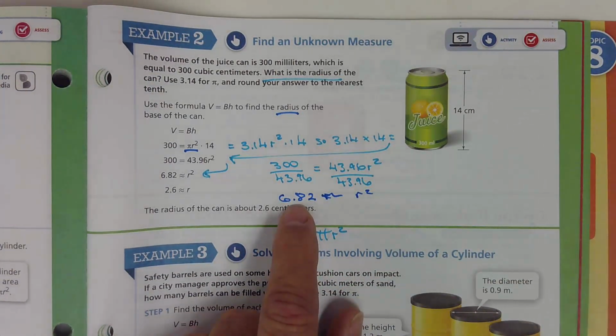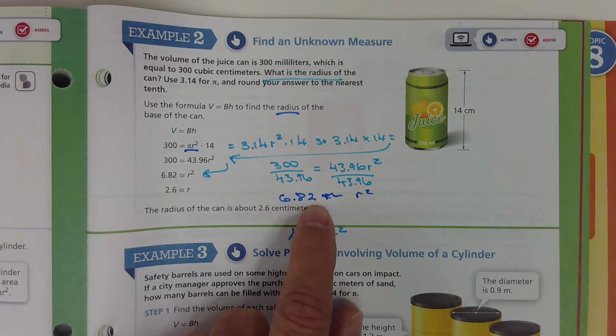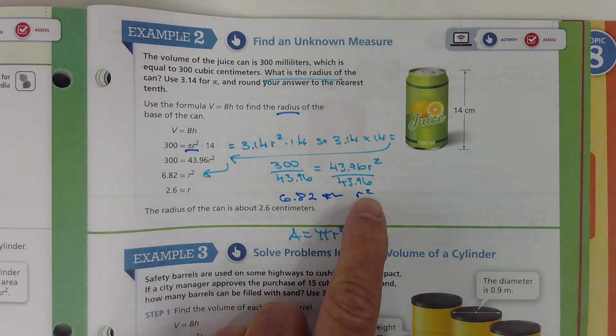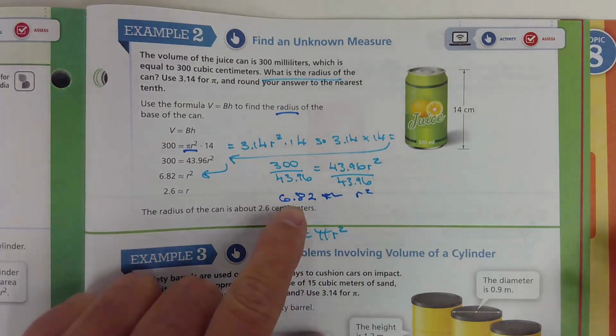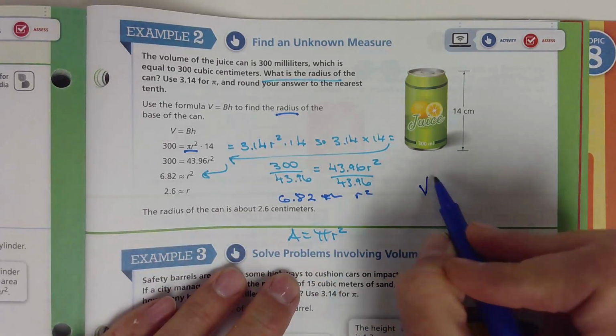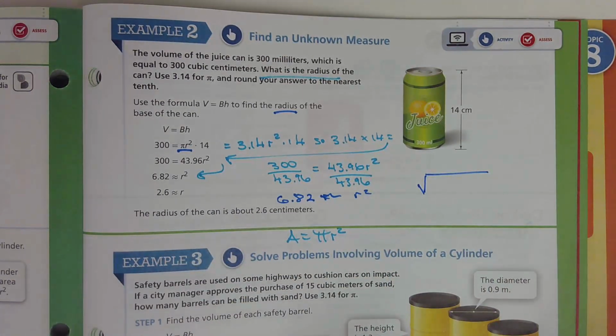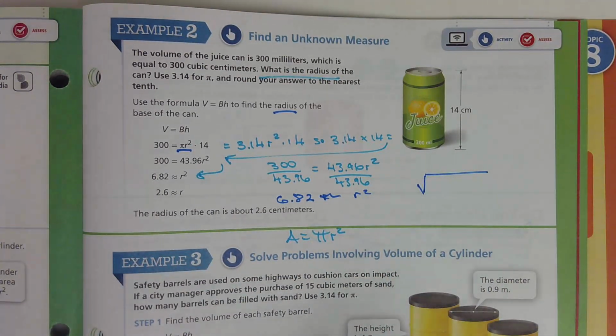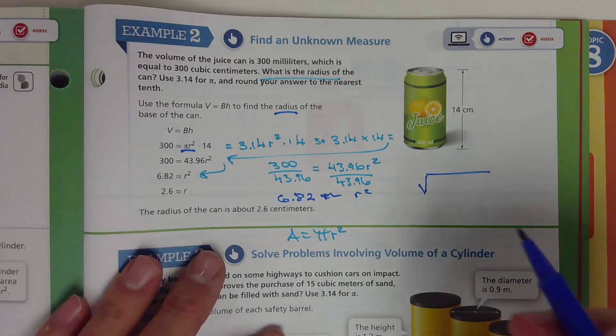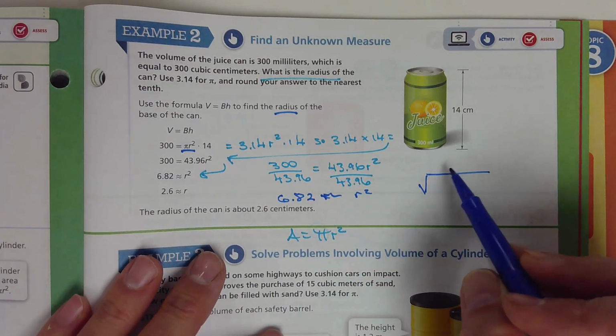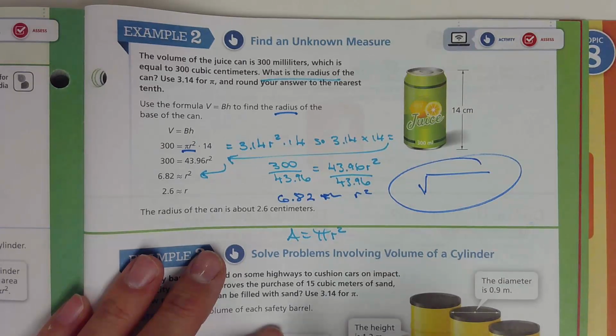You're not done, though. Because we want to know what r is, not r squared. So you would just plug this in as a square root. Now, the calculators you guys have, they work two different ways. Sometimes you plug in the number and then you hit the square root symbol.